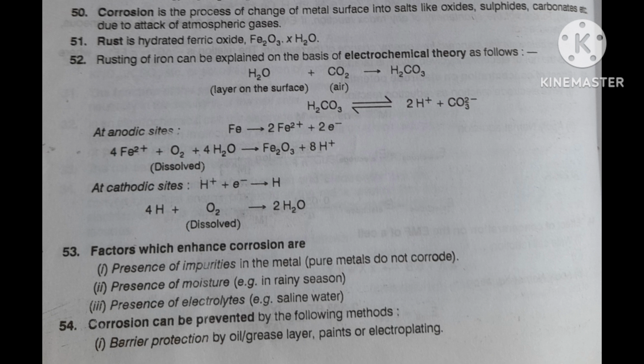I am telling you the balanced equation: 4Fe2+ at the anodic site, ferrous will be there, oxygen and moisture will come, and it will form Fe2O3 plus 8H+. Correct? This will happen at the anodic site.